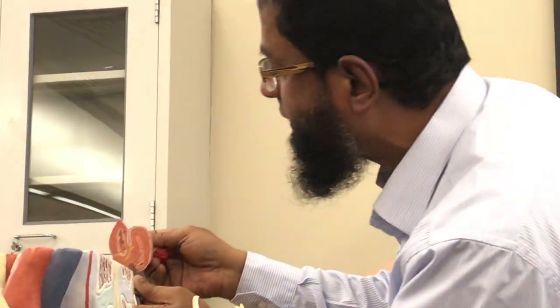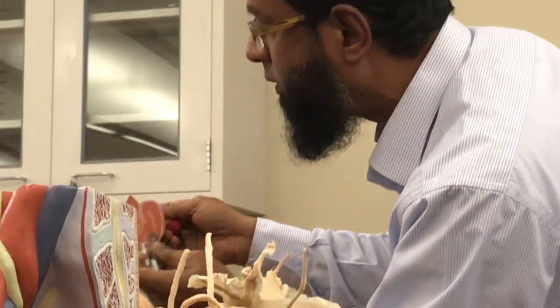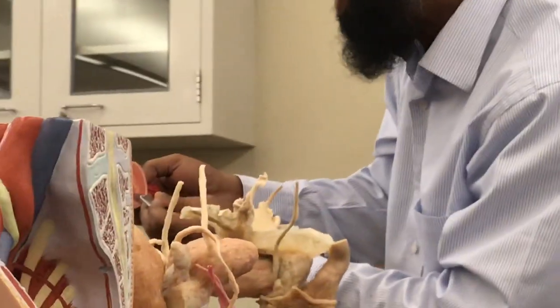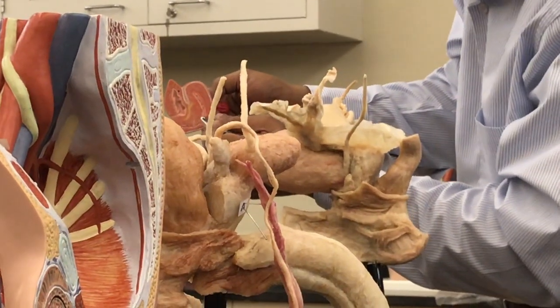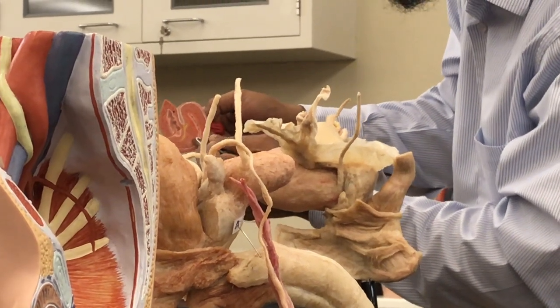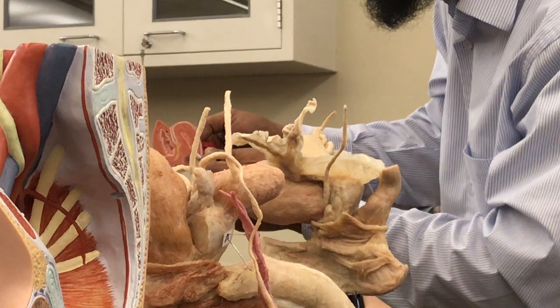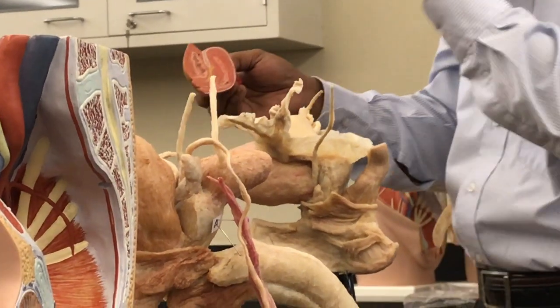What are these structures? 1, 2. No, this one. 1 and 2. I'm not talking about this. What is this? If you may mark the pointer away.